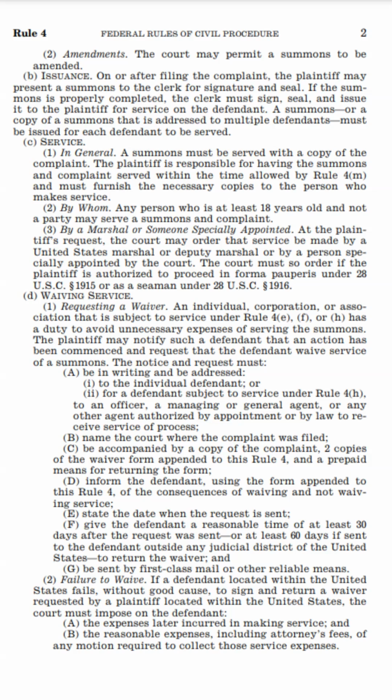A. Be in writing and be addressed: 1. To the individual defendant, or 2. For a defendant subject to service under Rule 4(h), to an officer, a managing or general agent, or any other agent authorized by appointment or by law to receive service of process. B. Name the court where the complaint was filed. C. Be accompanied by a copy of the complaint, 2 copies of the waiver form appended to this Rule 4, and a prepaid means for returning the form. D. Inform the defendant, using the form appended to this Rule 4, of the consequences of waiving and not waiving service. E. State the date when the request is sent.